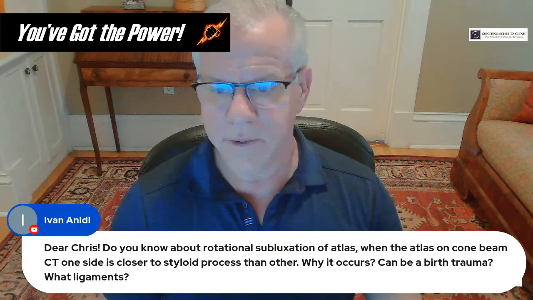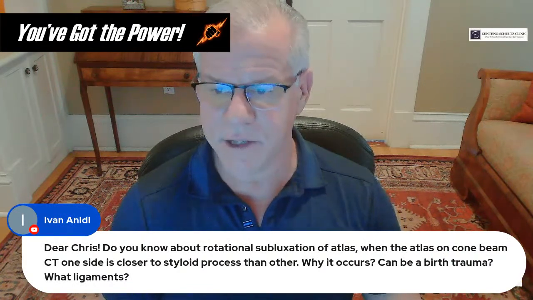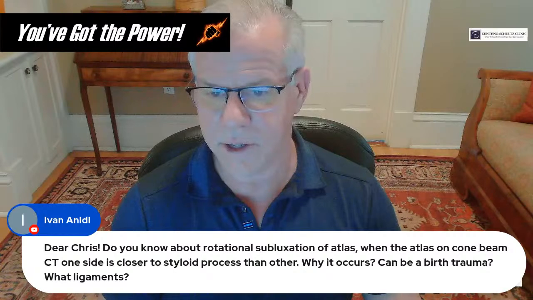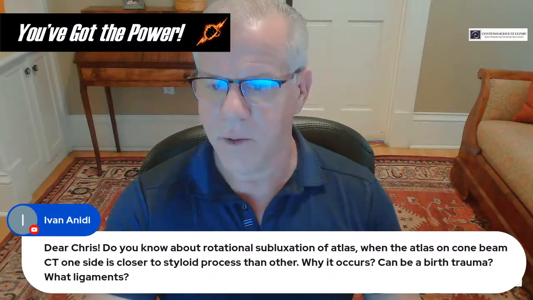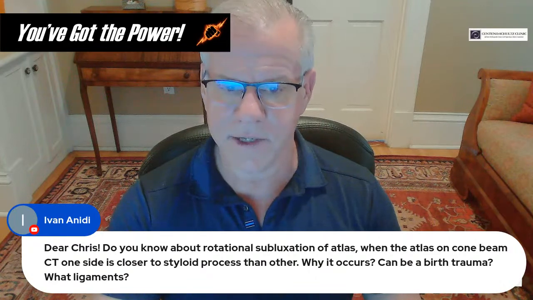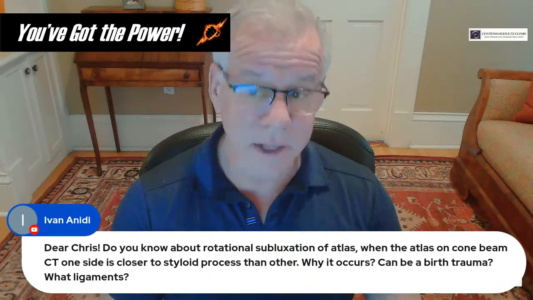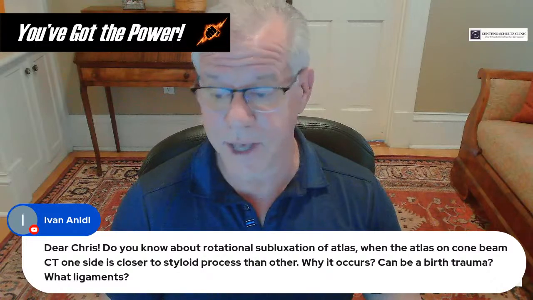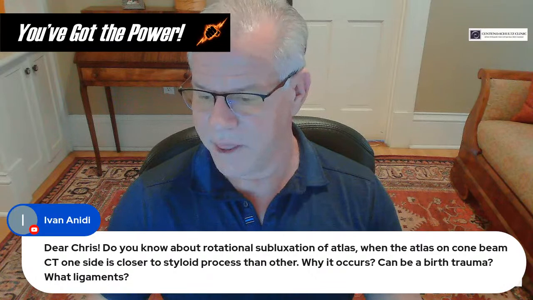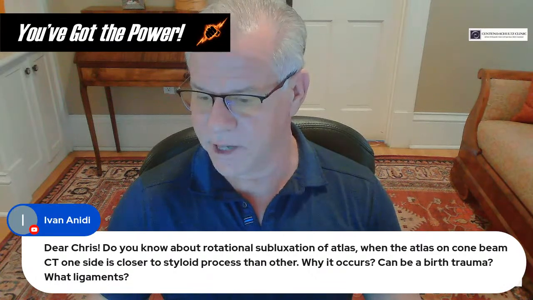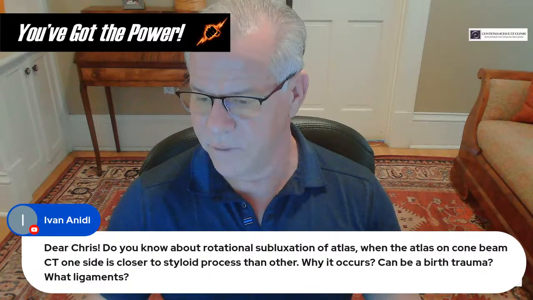Do you know about rotational subluxation of the atlas? When on cone beam CT, the atlas's one side is closer to the styloid process than the other. Why it occurs can be barotrauma, what ligaments. So rotational instability of C1 and C2 is going to be controlled by the alar ligaments. And then I think I'm going to have to jump off here in a second, guys. I'm trying to get to ones I haven't answered or seen before.